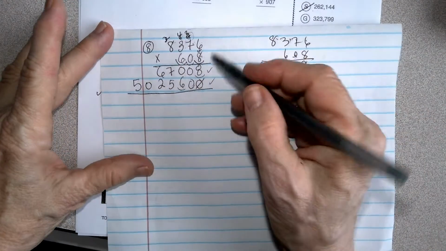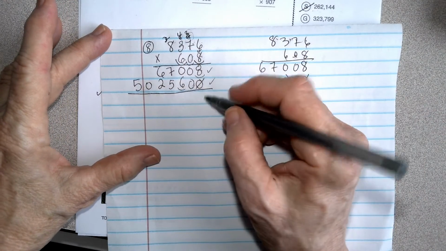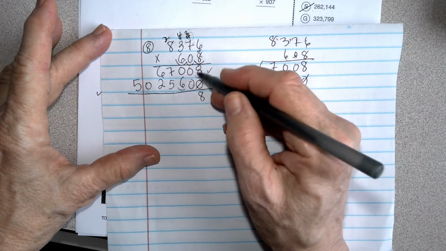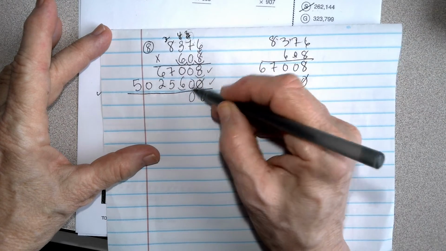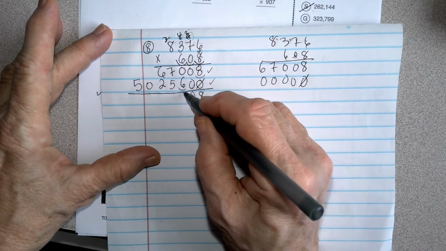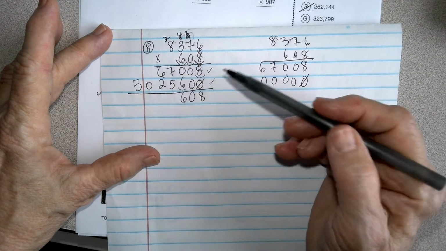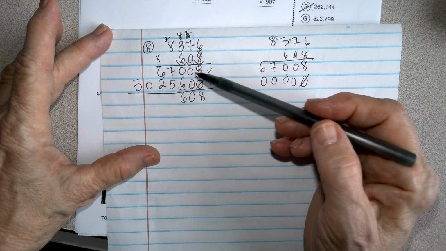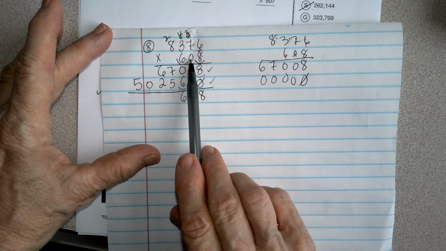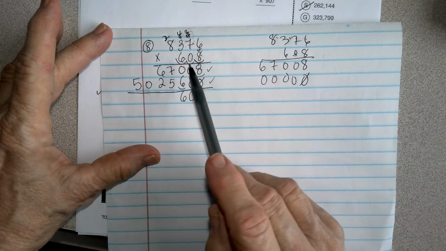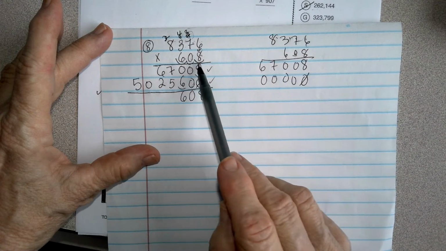All right. Then 8 and 0 is 0. Oh, sorry, 0 and 0 is 0. 0 and 6, 6. 8. Okay, but remember it's because of that 0. All right, but good question. Then where am I at?